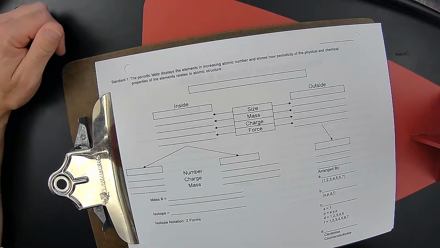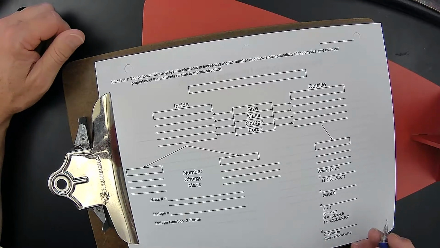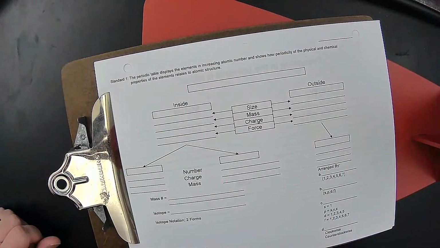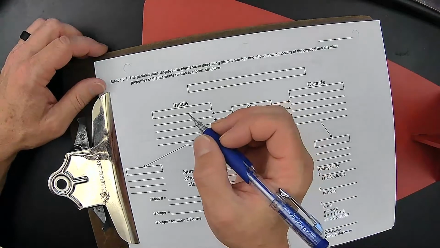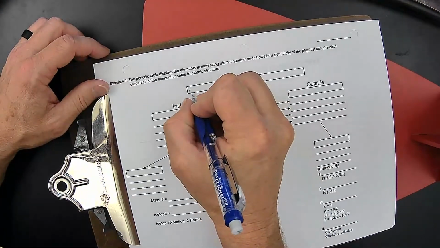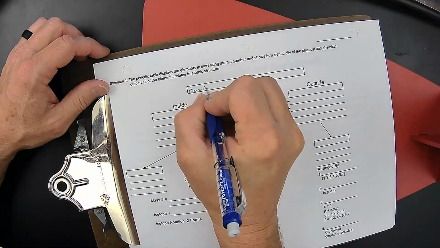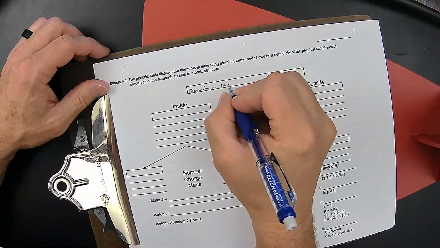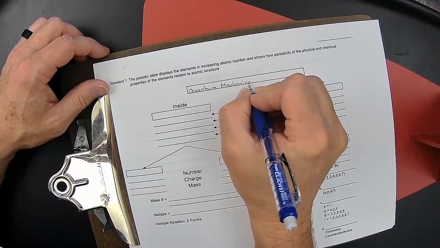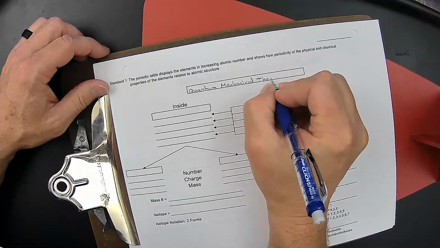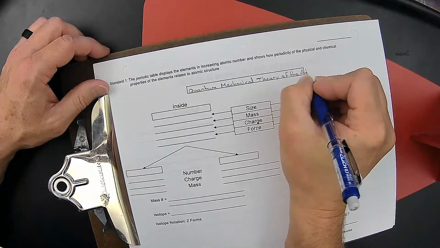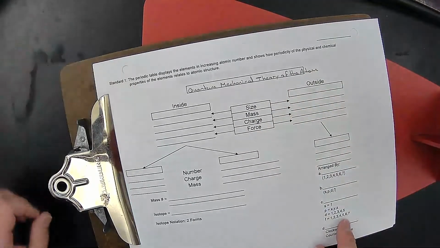In this video, we're going to work through a graphic organizer in order to synthesize, collect our notes that we've taken over the last couple of videos. The title of this graphic organizer is going to be the Quantum Mechanical Theory of the Atom. Quantum mechanical theory of the atom.